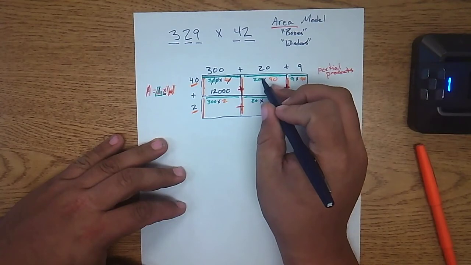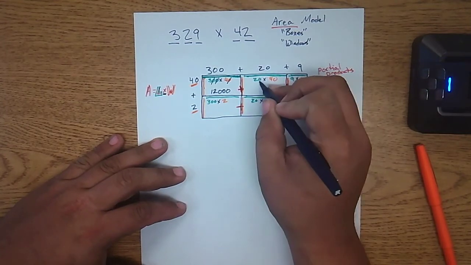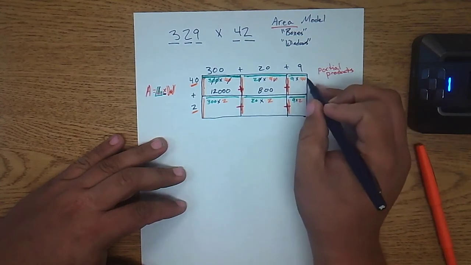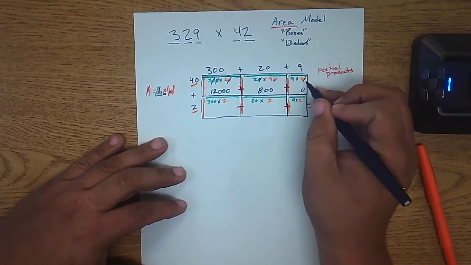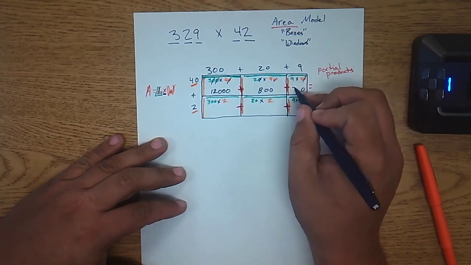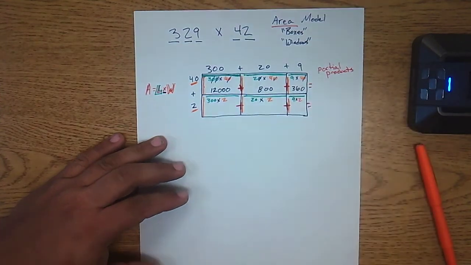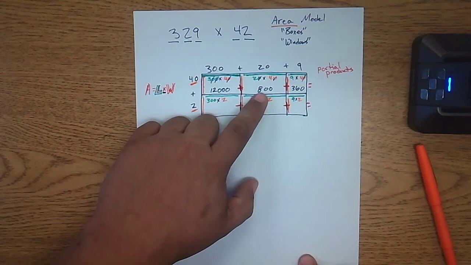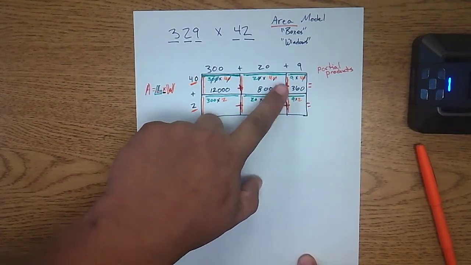Here we go. The next one, I have 2 zeros. 1, 2, cross those out. 2 times 4 is 8. The last one, I have only 1 zero. Still gives me 9 times 4, which is 36. Here I have my 12,000 plus my 800 plus 360.